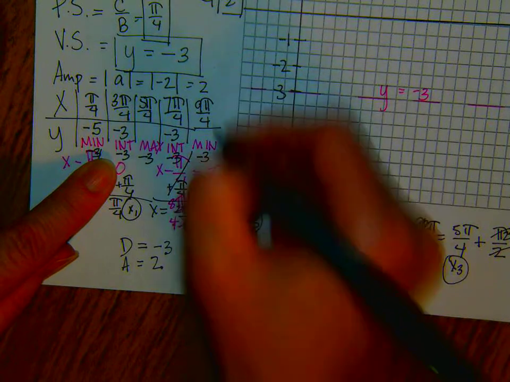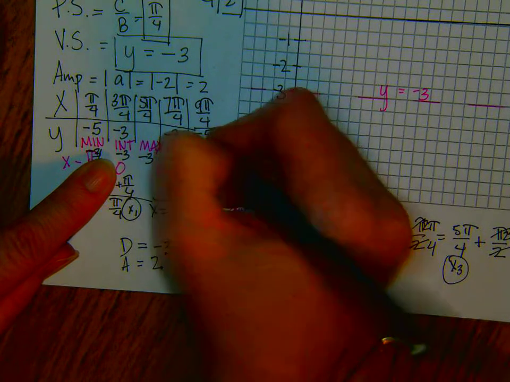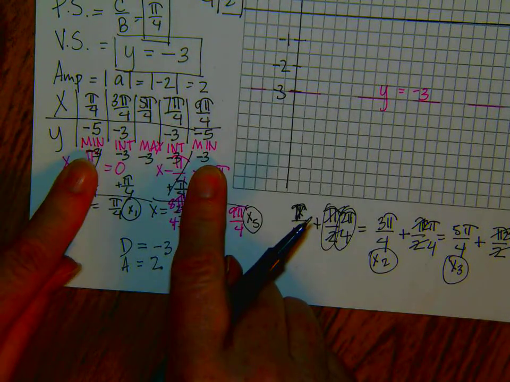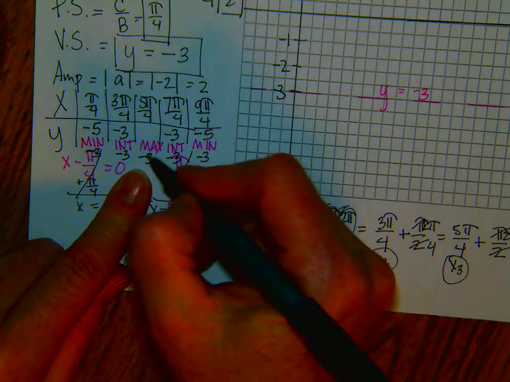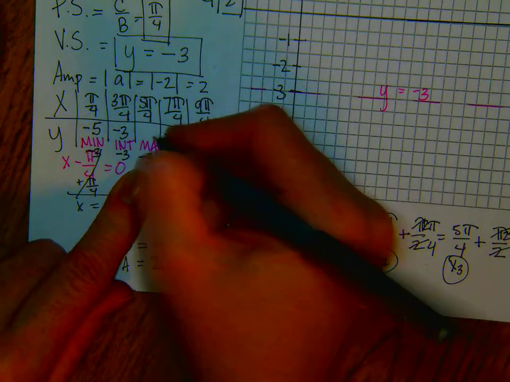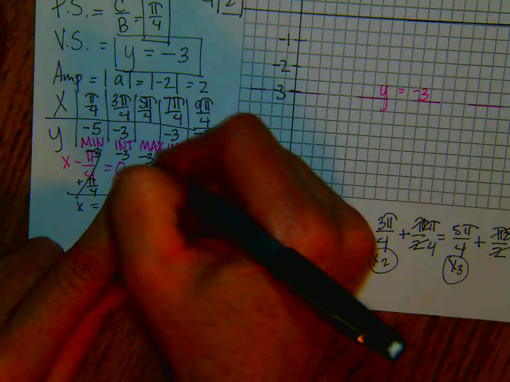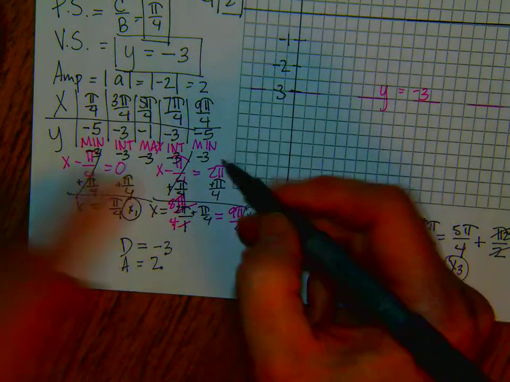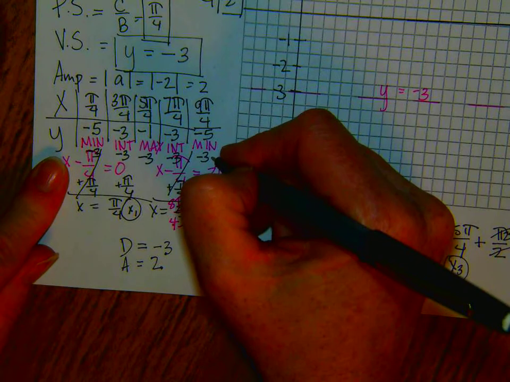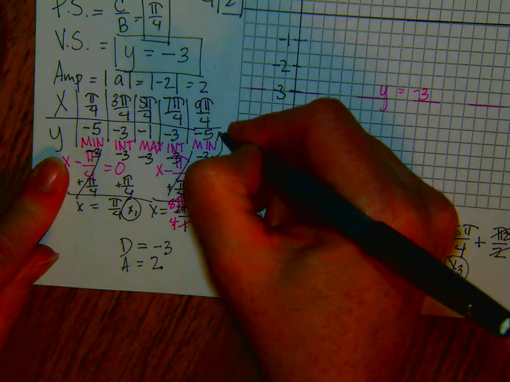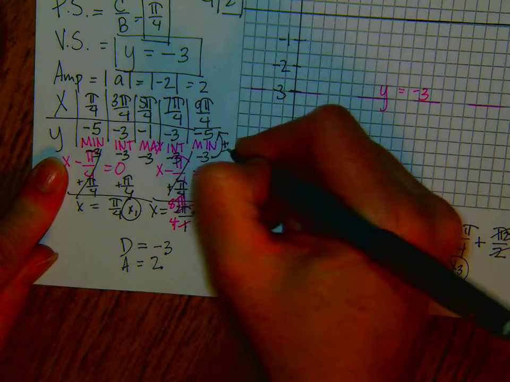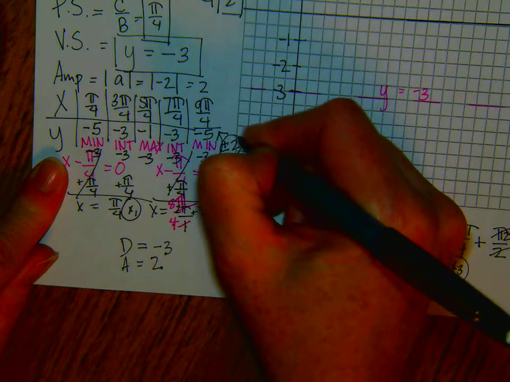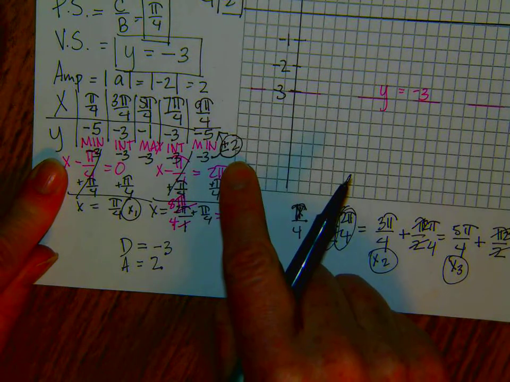For the minimums, I'm going to go down to -5 for those two minimums. But for the maximum, I'm going to add 2 to -3. So where will I end up? Well, if I add 2, I'll end up at -1. So you see how we did? From the midline, we either add or subtract 2. And that's how we get our y values.